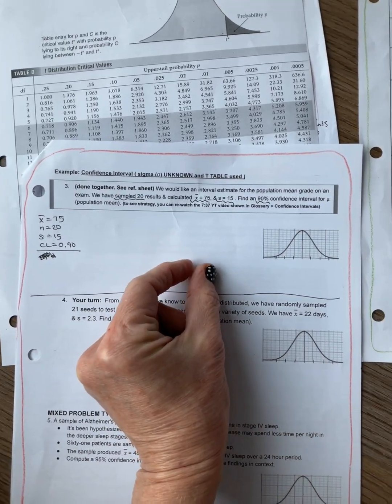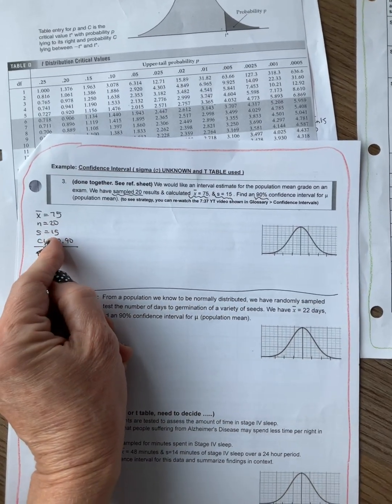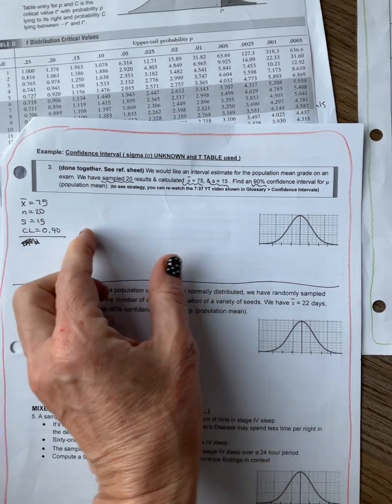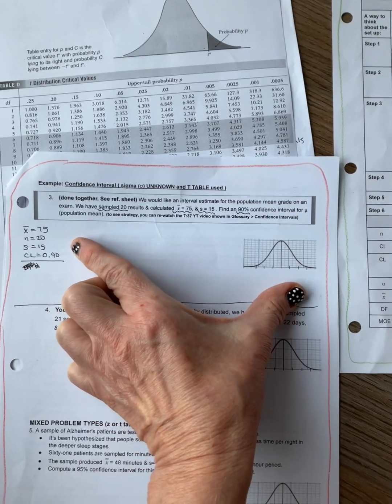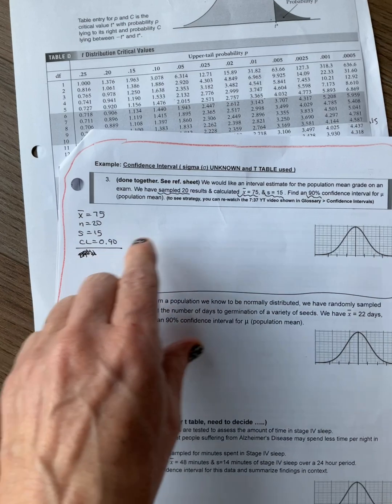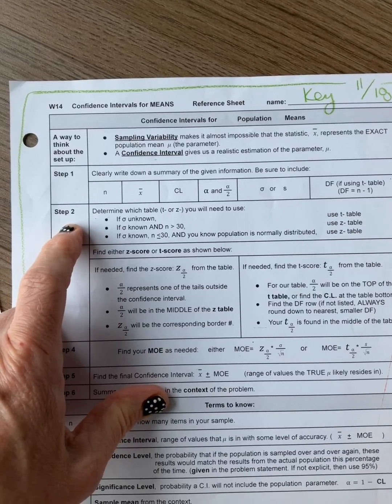Remember, standard deviation represents the spread of your data. The smaller the value here, the more scrunched up your data is. All your data is concentrated together. The larger a value is in the context of the problem, the more spread out the data is, okay? And your confidence level is 90% or 0.9, and that's given to you. Okay, we're on step 2.